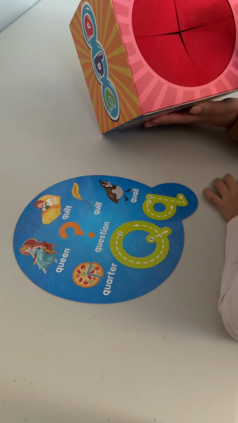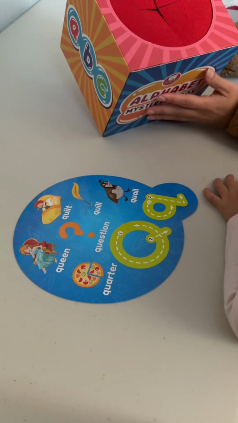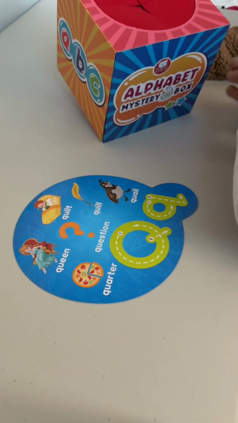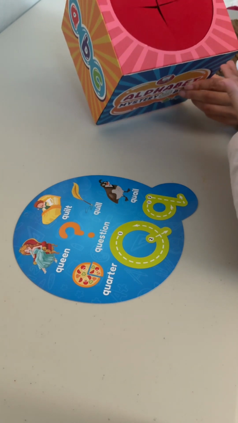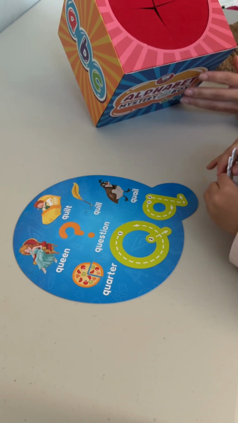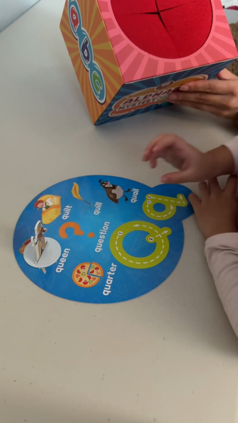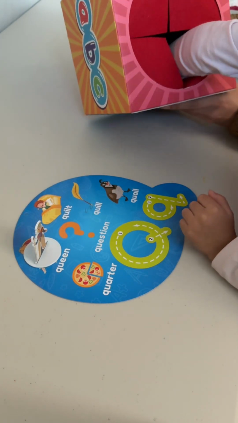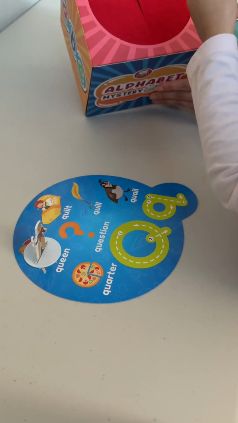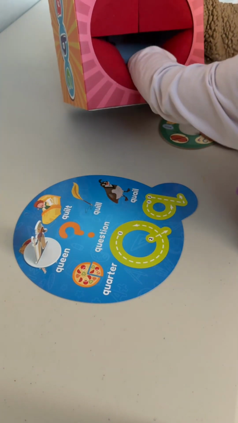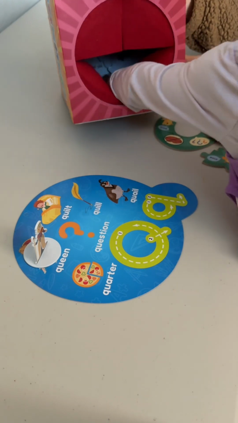What's that? A queen. That's a queen. Remember Grandma got it for my birthday? Yes. Queen. Where does the queen go? Say queen. Little Q. I want to build a letter Q. You want to build the letter Q puzzle?